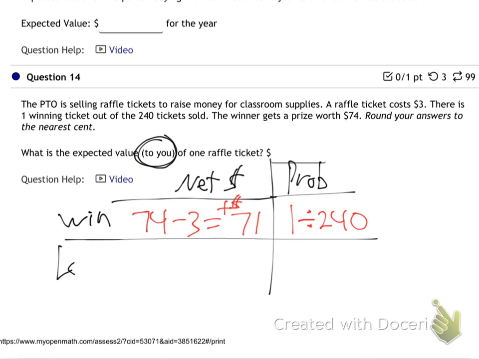And then secondly, you could lose. In fact, it's very likely you'll lose. What will happen to your bank account if you lose? You'll just lose the $3 you paid for the ticket. What's the probability of that? It's just 1 minus, right? I would literally just type in 1 minus 1 divided by 240, hit enter. It'll take care of the numbers for you. The opposite is always 1 minus. Hit the buttons.